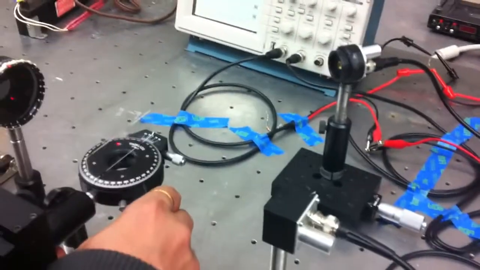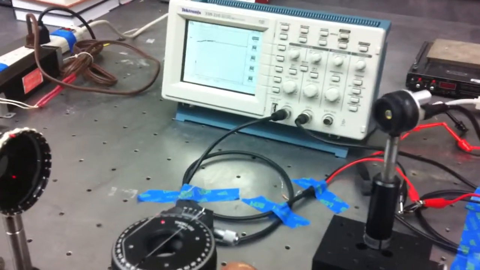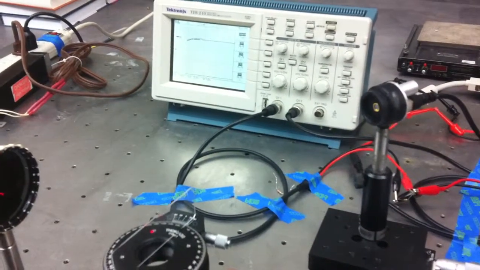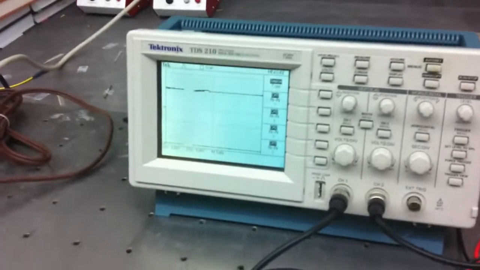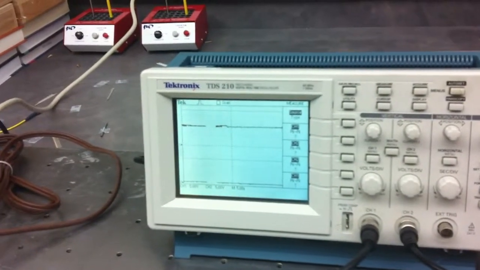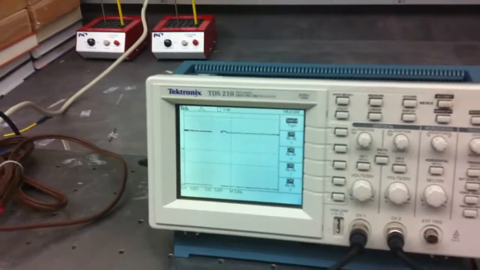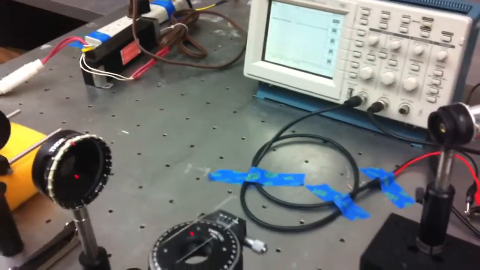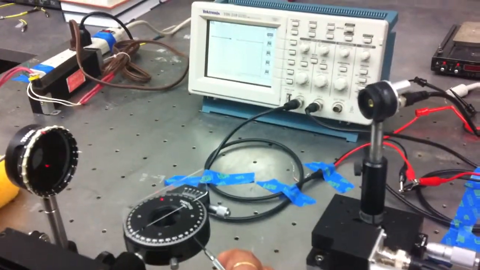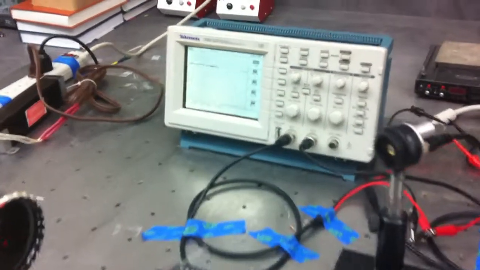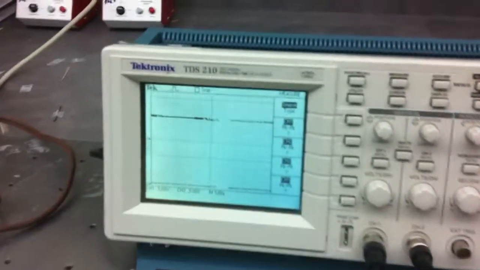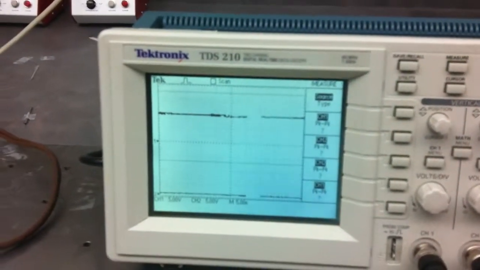We are gradually going to increase the angles from 0 to 10 degrees, 10 to 20 degrees, just like we did before. At 10 degrees, my voltage is again around 10 volts. It's a little less than 10, around 9.5. At 20 degrees, it's still sort of 9.5.